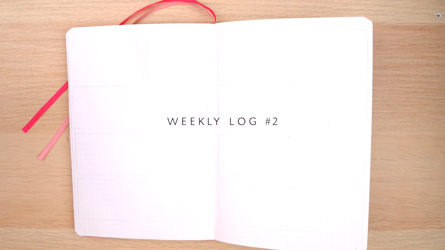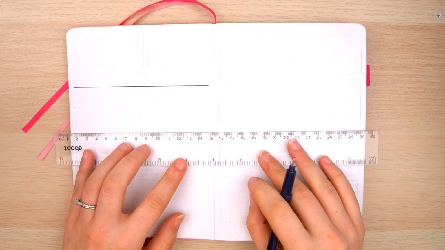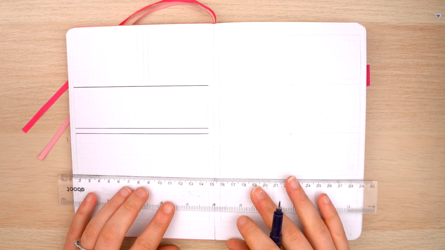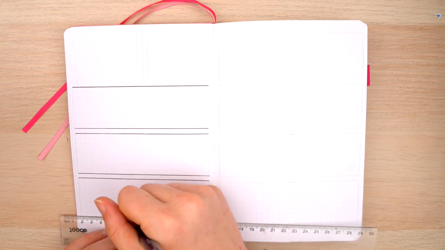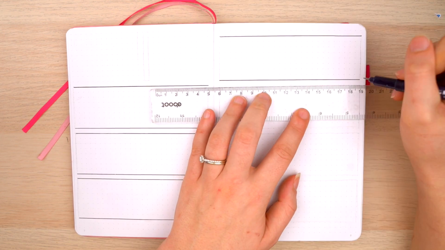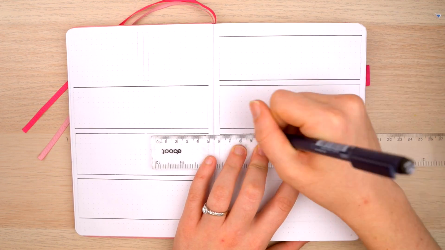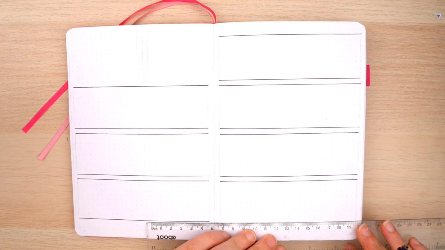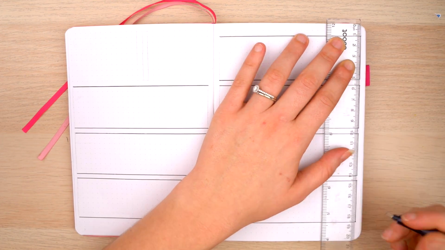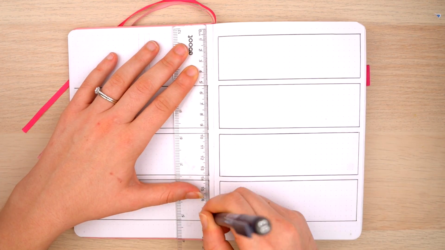Moving on to weekly log number 2, I'm going to show you an example of a horizontal weekly spread where each day takes up its own horizontal row. So for this weekly, each day gets a row that is 8 spaces tall, and extends the entire length of the page. Monday, Tuesday, and Wednesday are going to be on the left page, and Thursday through Sunday are going to be on the right.